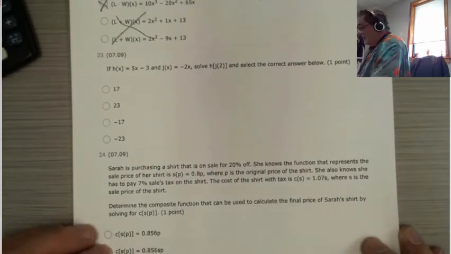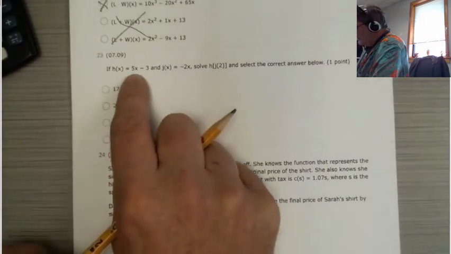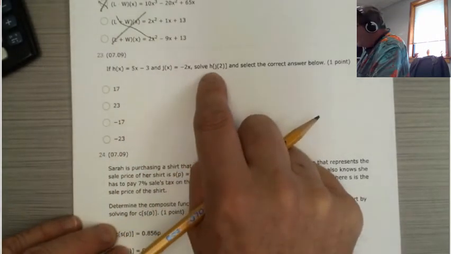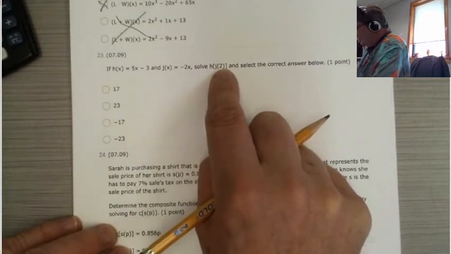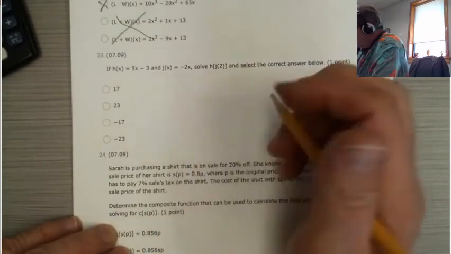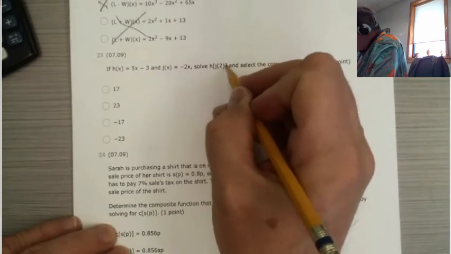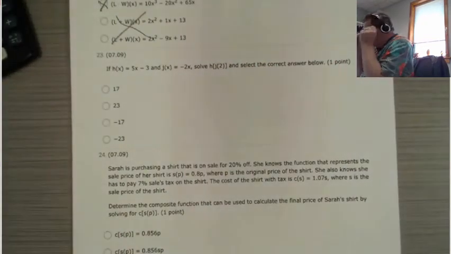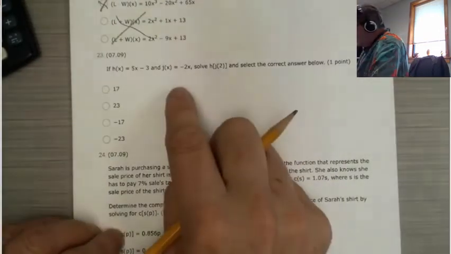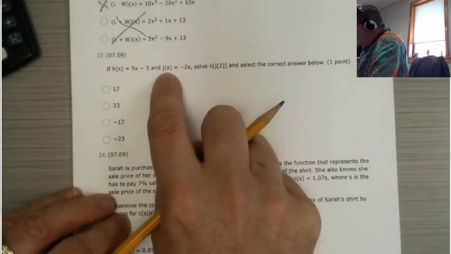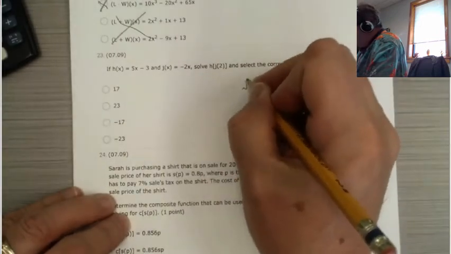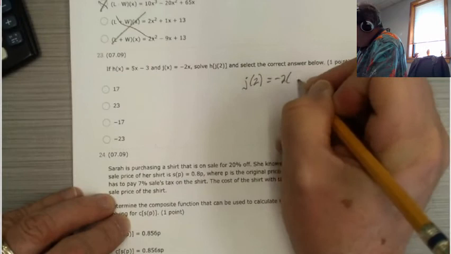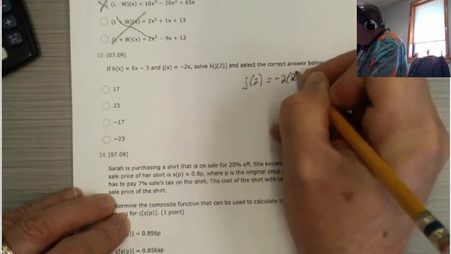If h of x equals 5x minus 3 and j of x equals negative 2x, solve h of j of 2. Since the j of 2 is inside the bracket, we have to calculate what j of 2 equals first. If this was j of 2 instead of j of x, that means we would substitute 2 in for the x.